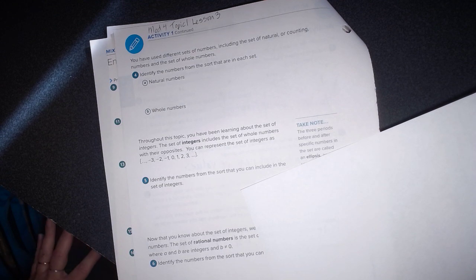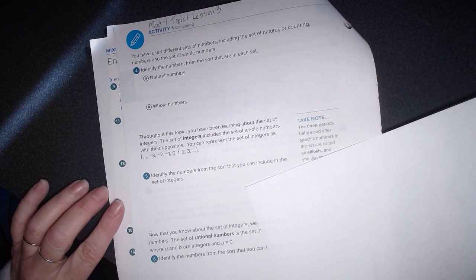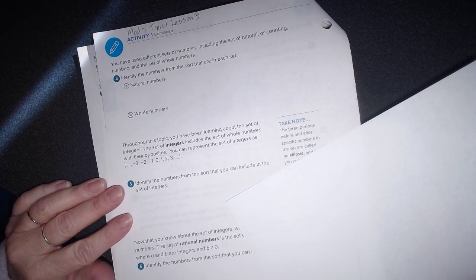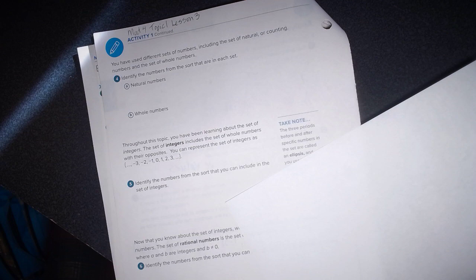Welcome back. We're continuing our work in Module 4, Topic 1, Lesson 3, Activity 1. We are breaking this activity up into two sets. It says you have used different sets of numbers, including the set of natural or counting numbers and the set of whole numbers. Identify the numbers from the sort that are in each set.